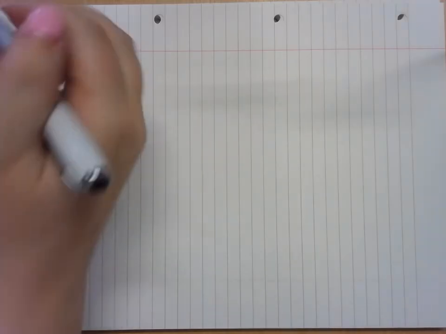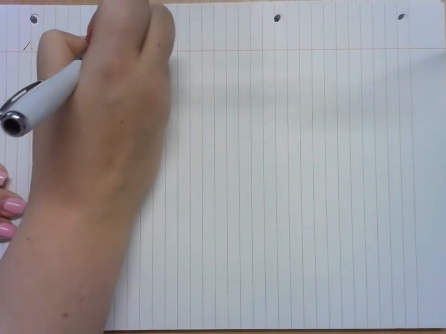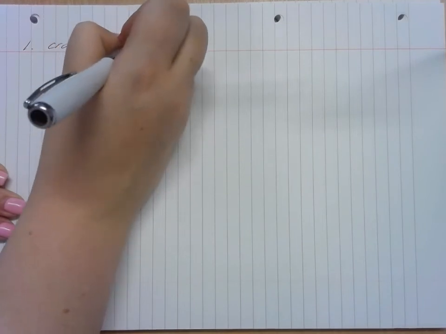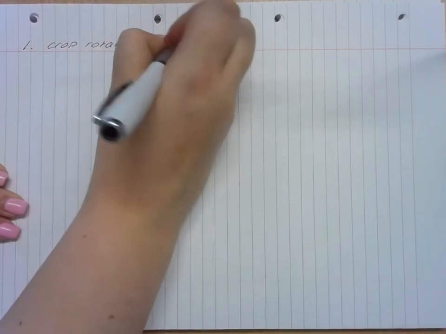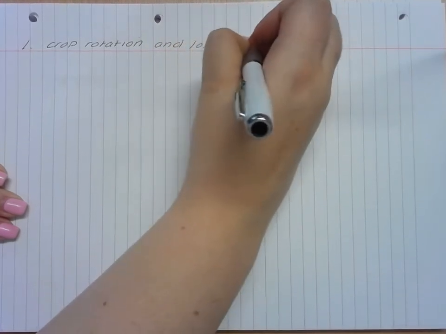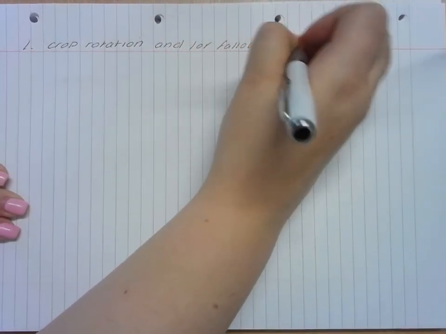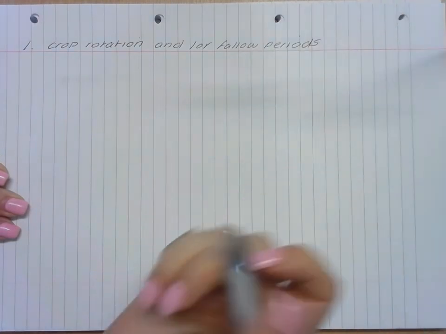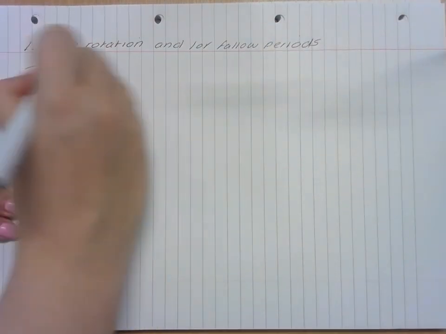Okay, so strategy 1 then is to practice crop rotation and/or fallow periods. Now we talked about this briefly already, but crop rotation is the idea that here is my field.